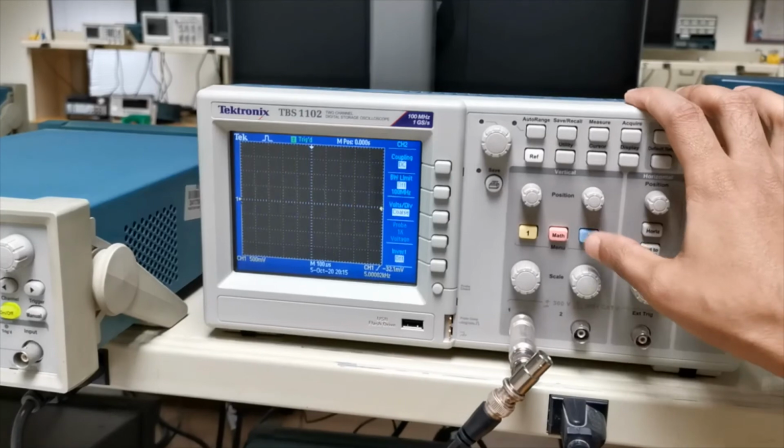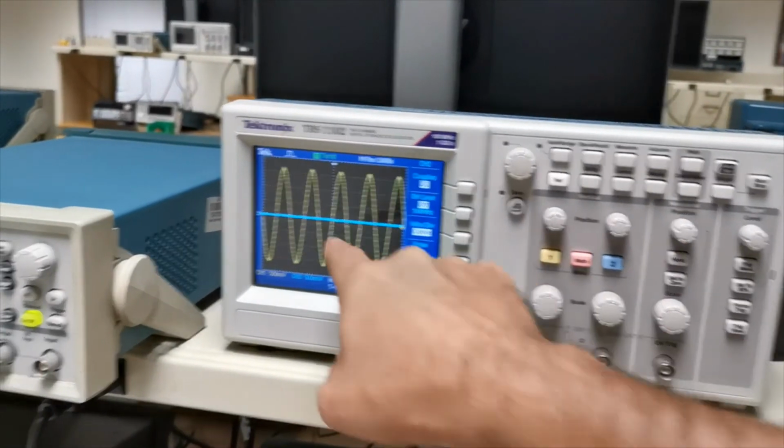If you want to display the second channel, you can display it like this. Because it's not connected, you can see 0 here.